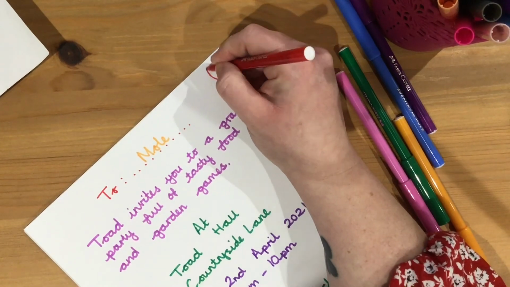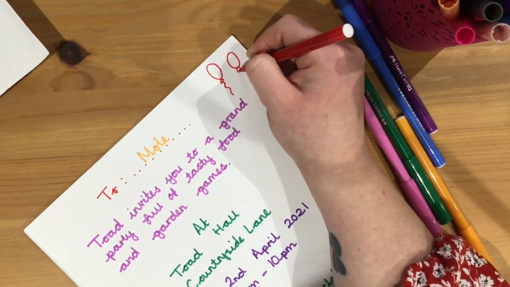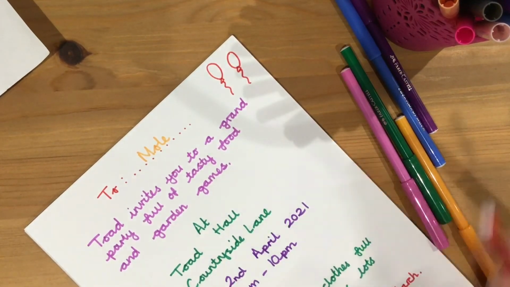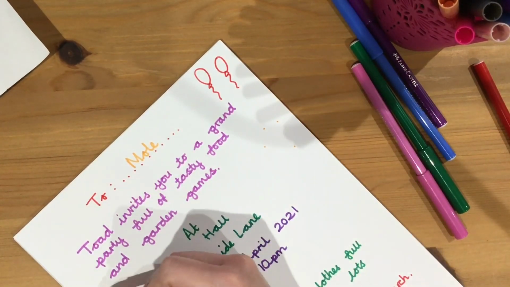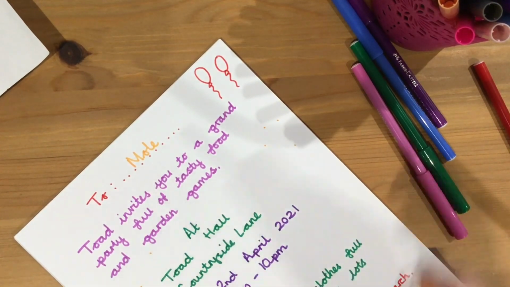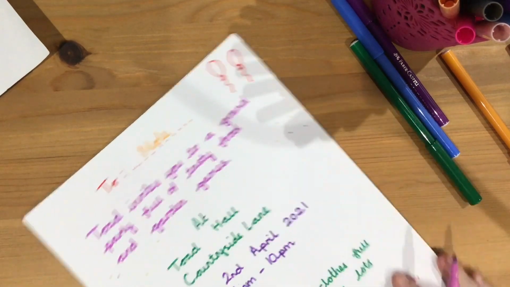So because it's a party, I'm going to have some balloons. I might draw some confetti around in different colours. It's entirely up to you how you decorate your invitation.